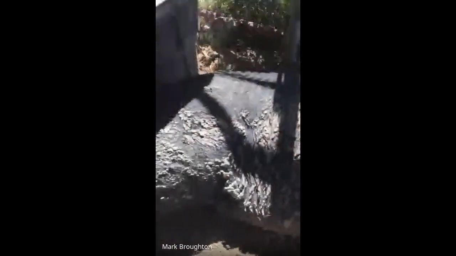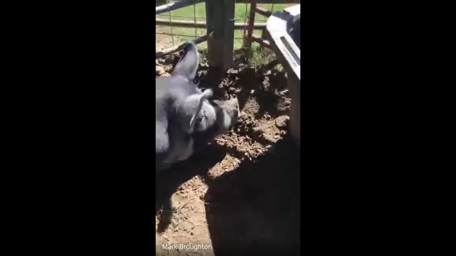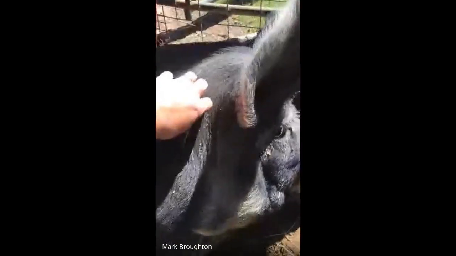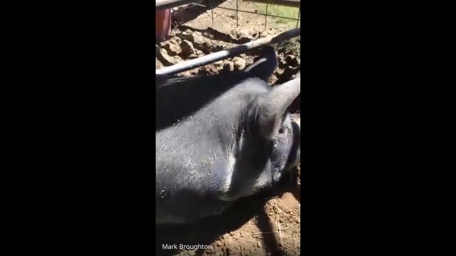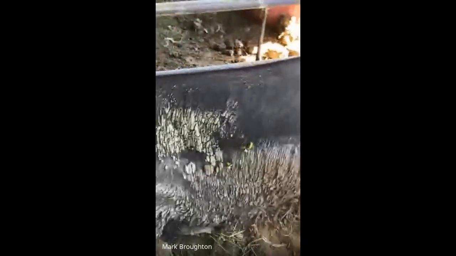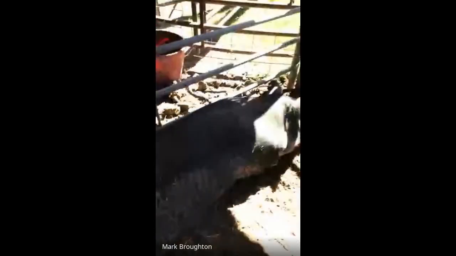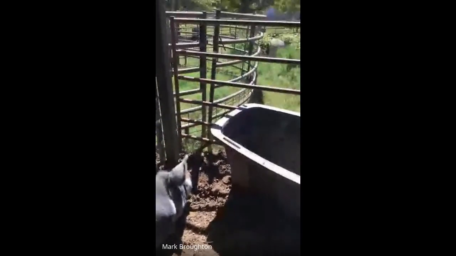And then this one over here is Shotzi. She's another Berkshire pig. And just to give you an idea of how big these pigs are, I'm going to give her a little scratch behind the ear. And you can see her ear is bigger than my hand. They are big, 600-pound pigs that like to stay cool in the summer using mud. So there's our pigs. Now we're going to move on to solar oven cooking with Mrs. Fuller.